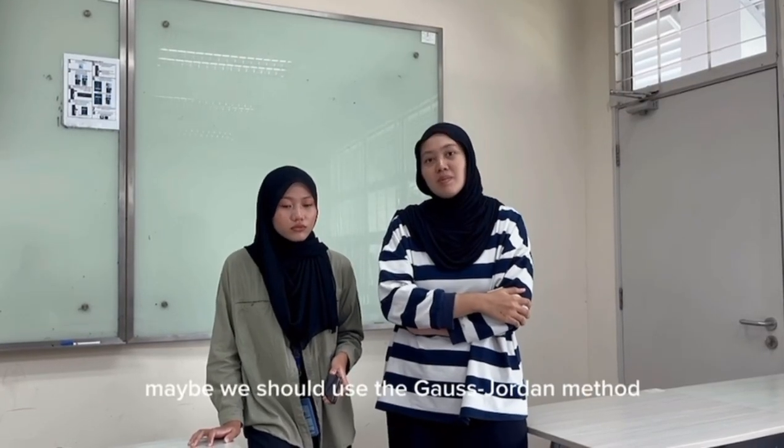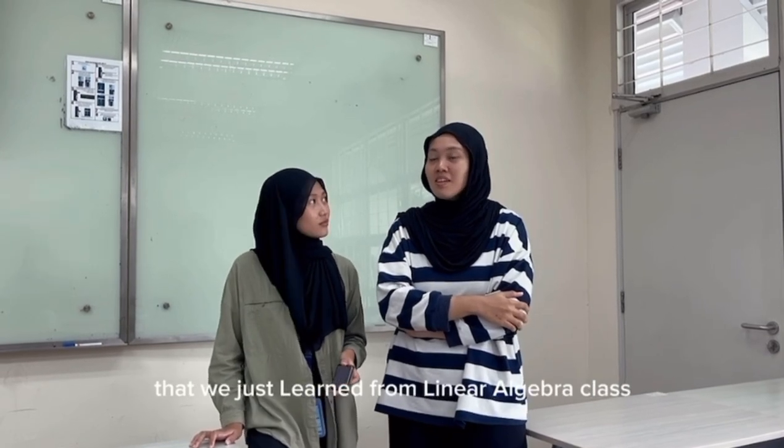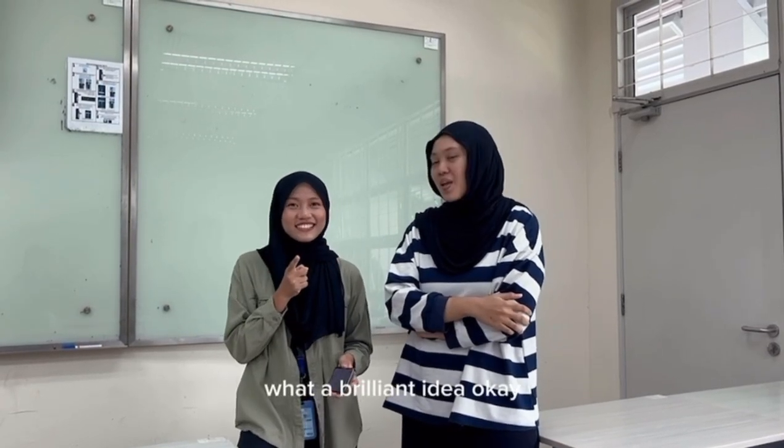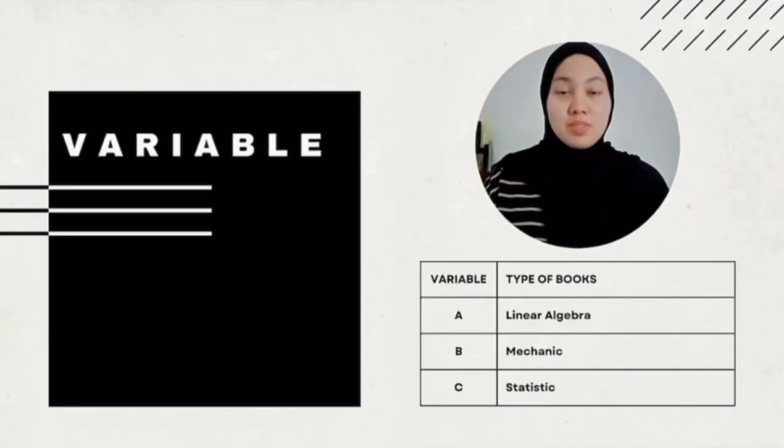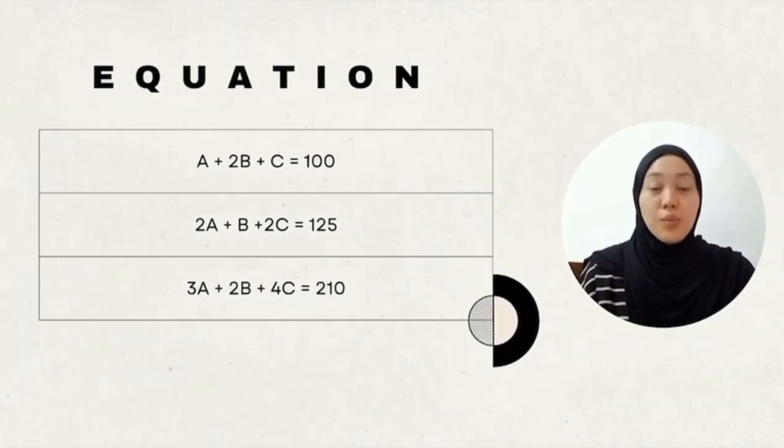Maybe we should use the Gauss-Jordan method that we just learned from linear algebra class, right Aisha? Right, what a brilliant idea. Okay, let's go. Now let's solve the problems. But first, we need to identify the variables that we want to use in our simultaneous equation. As we know, David, Naila, and Ira mentioned that the 3 of them bought the same books, which are algebra, mechanics, and statistic modules. So we can label algebra modules as A, mechanic modules as B, and statistic modules as C. And now we're going to form 3 equations based on information given by Ira, Naila, and David.